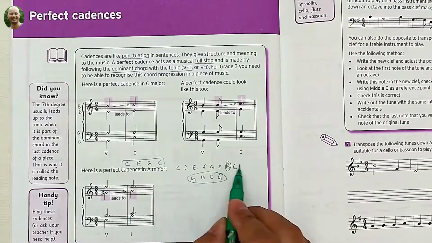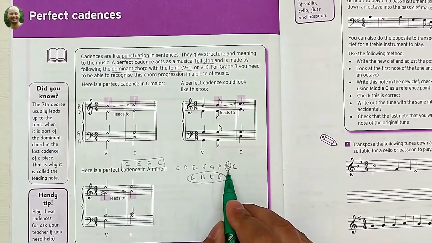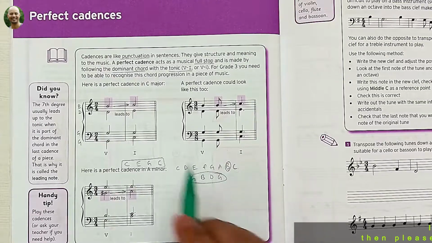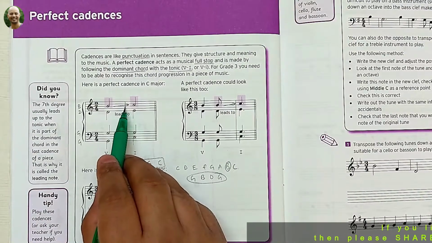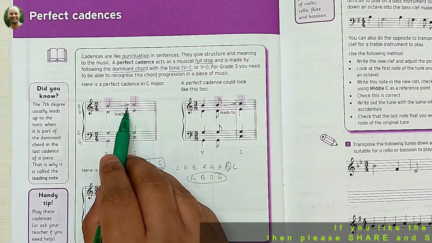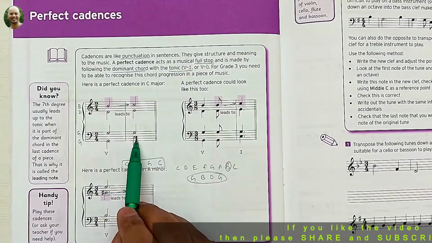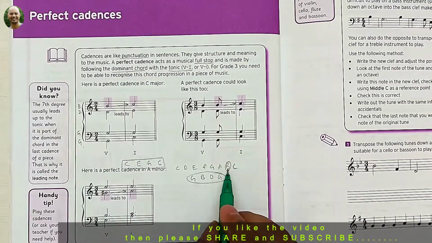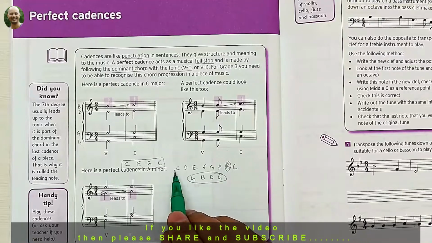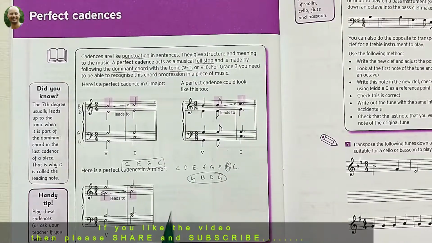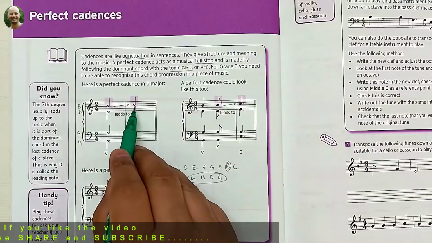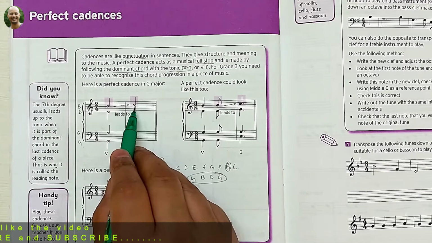In the C major scale, B is the seventh note, which is called the leading note. If the B leads to the C note, the tonic note, then that means it is a perfect cadence. It is not about G moving to C. Yes, G also moves to C here, but G is not the seventh note of the C major scale. It is the dominant note. We have to see that the seventh note, the leading note, moves to the tonic note in the chord. Then it makes a perfect cadence.